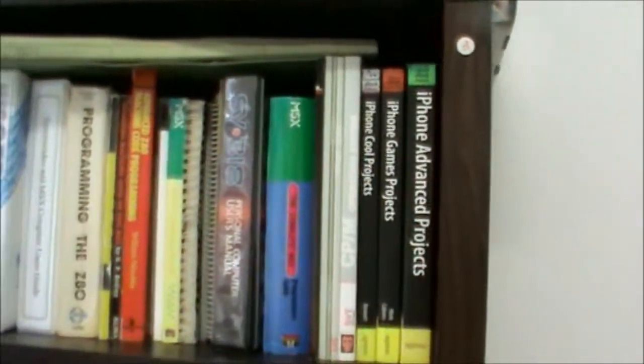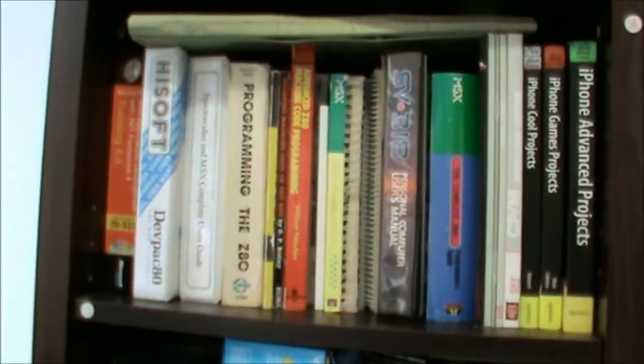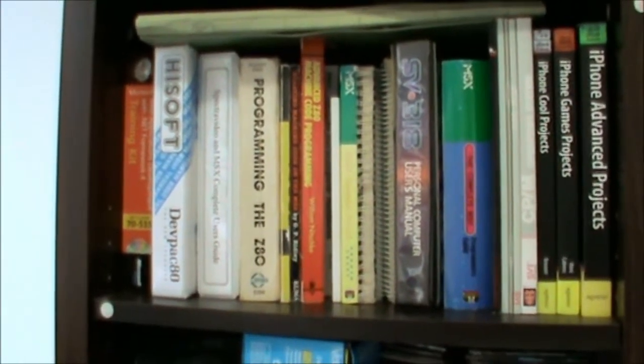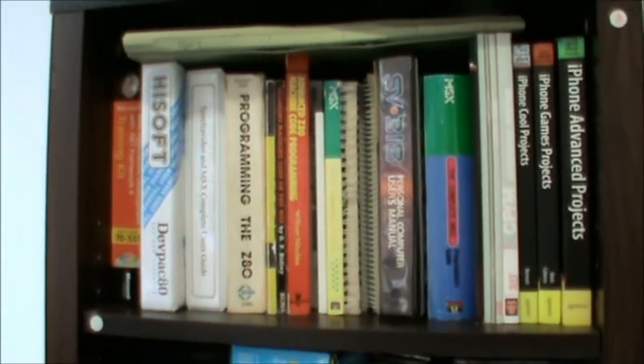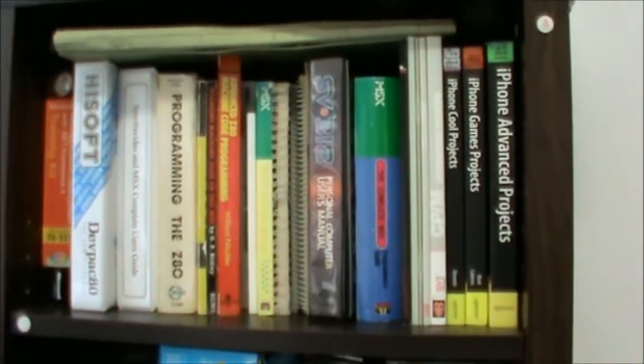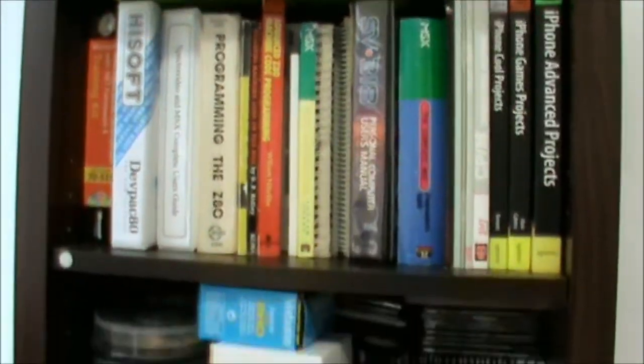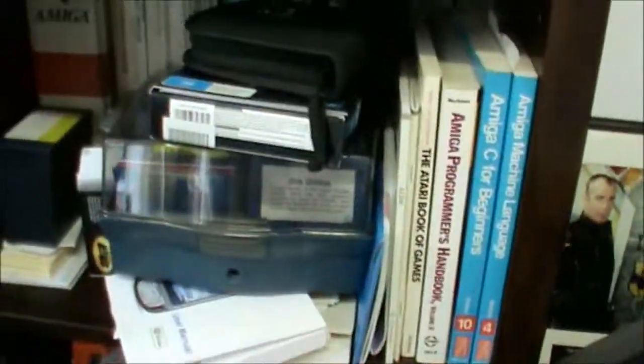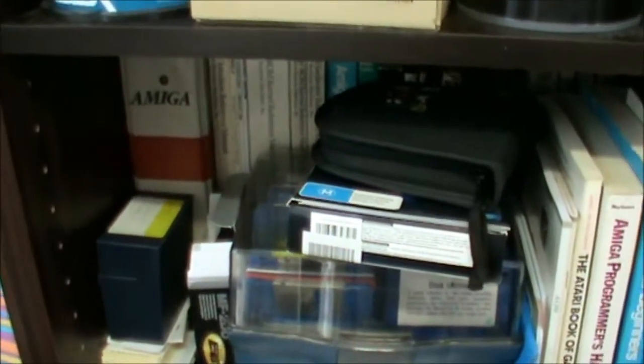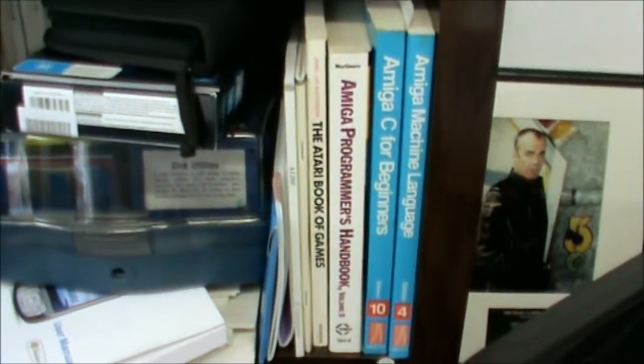Up here we have, getting my award out of the way there, my original development books for MSX and Spectravideo, including a copy of the book that I wrote. My iPhone development books, it's not all of them. We have a whole lot of Amiga manuals back there, and Amiga books there.